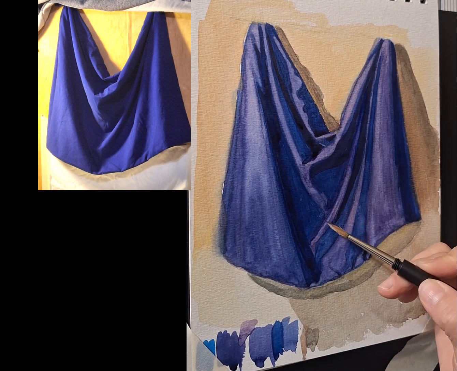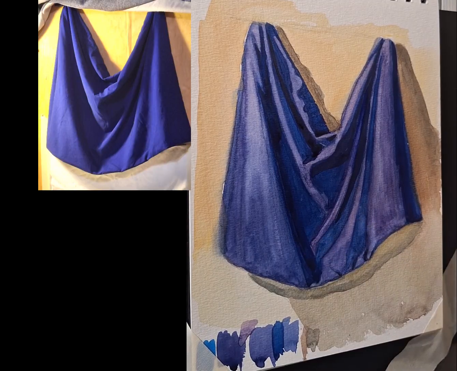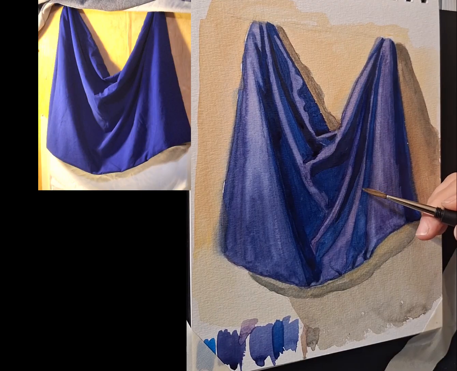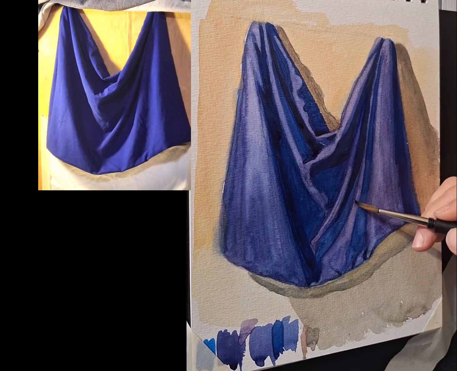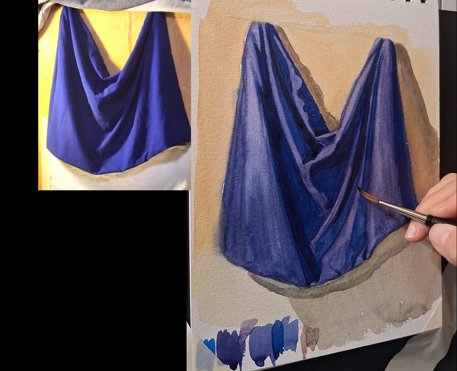So make this a bit stronger. Leave that as your medium transitional value. What can we do right here? We can do the same kind of effect. Right on the edge, this is where it's more sharp folding.